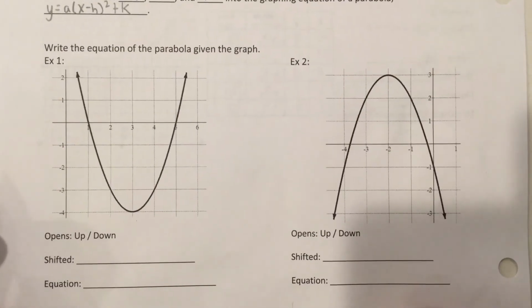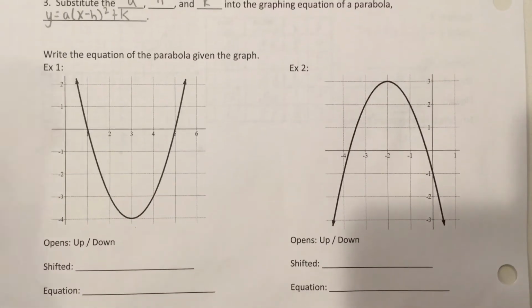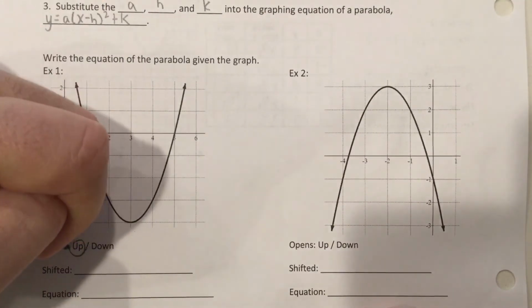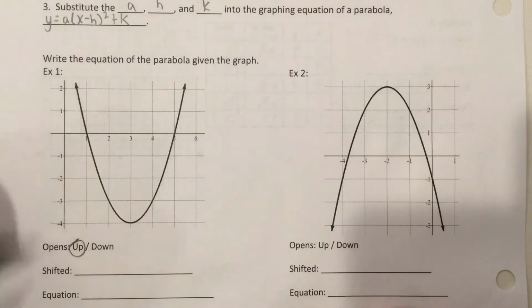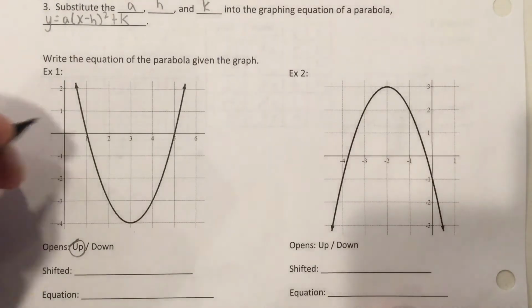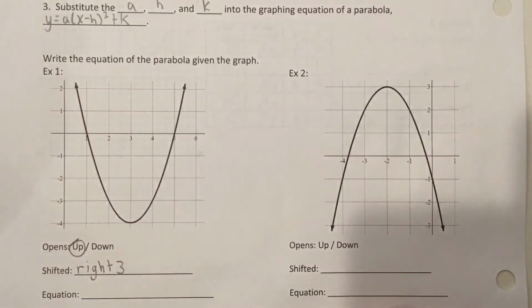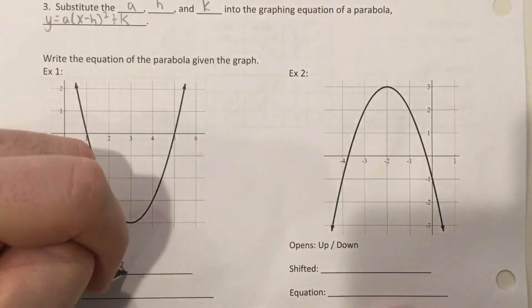Okay, so if we look at example 1 here, this parabola opens up, it is shifted to the right 3 and down 4.